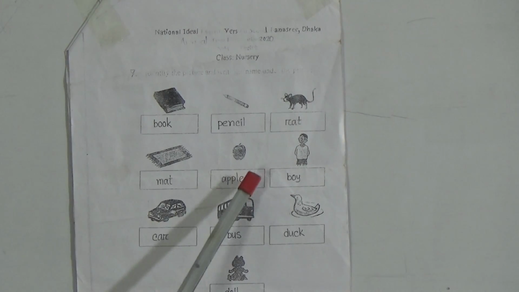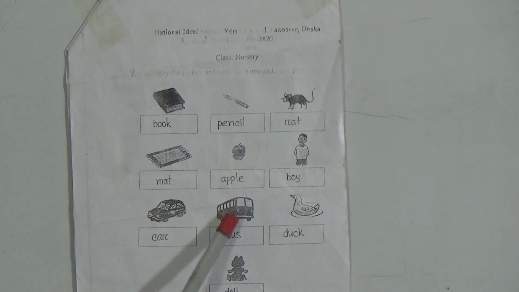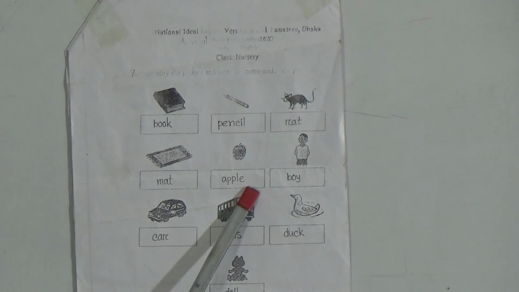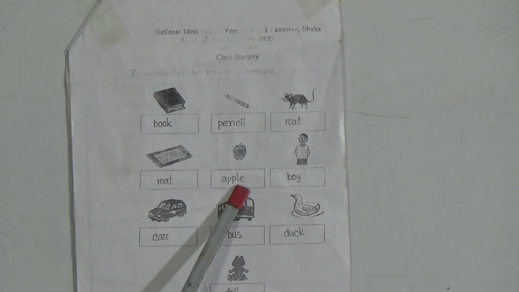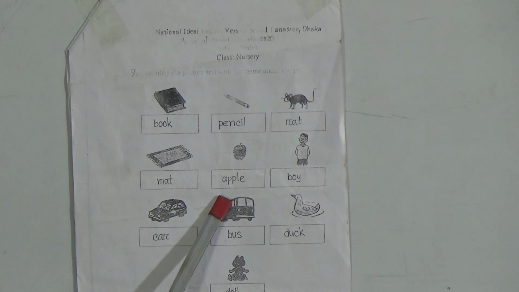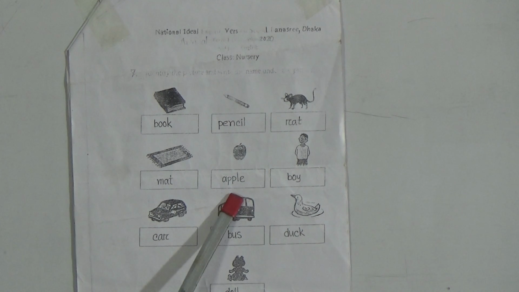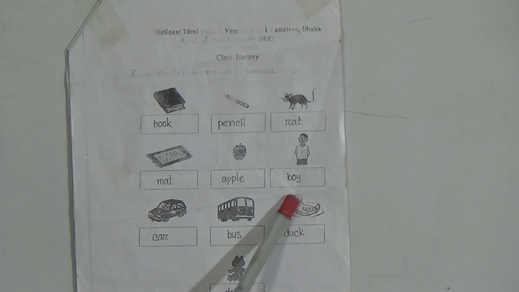Okay, look, our next picture name is what? Apple. Yes, this is the picture of an apple. We have to write it here, and the spelling of the word apple is what? A-P-P-L-E, apple. I am going to read this once again. A-P-P-L-E, apple.